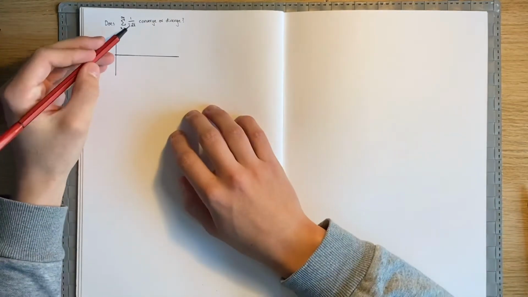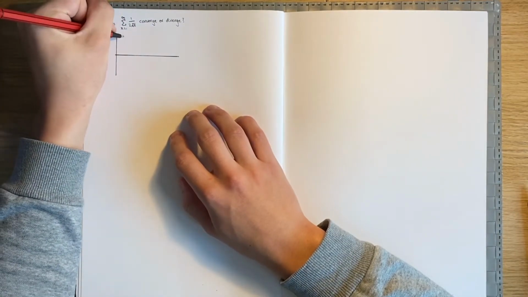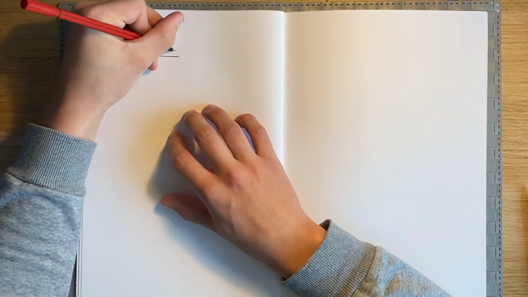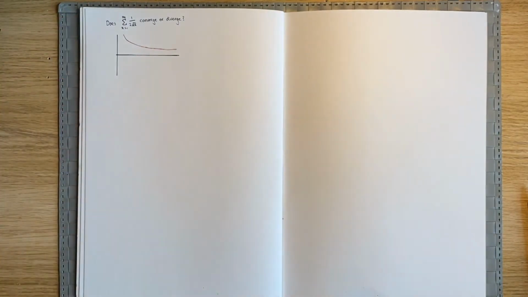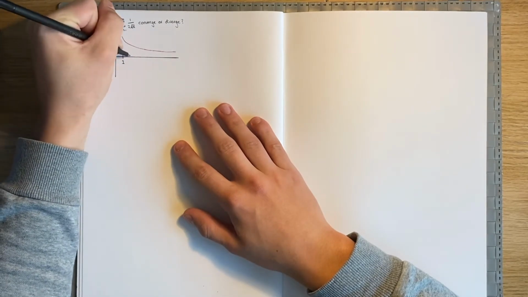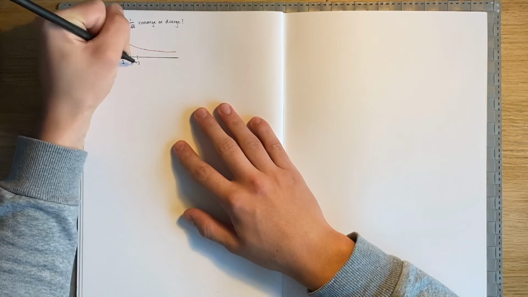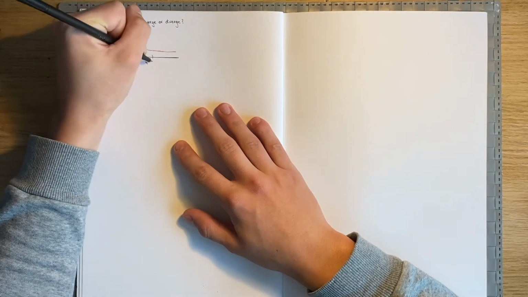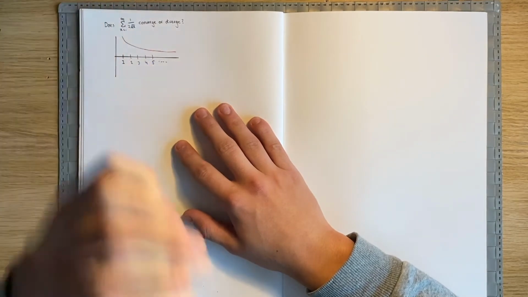We know, because this is going to be a reciprocal curve, it's going to be something along the lines of this shape. That's a bit inaccurate, but it's going to be something along the lines of that. Then we're going to call these points 1, 2, 3, 4, 5, etc.